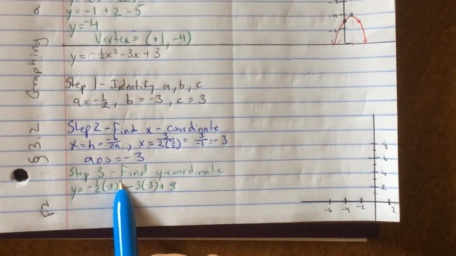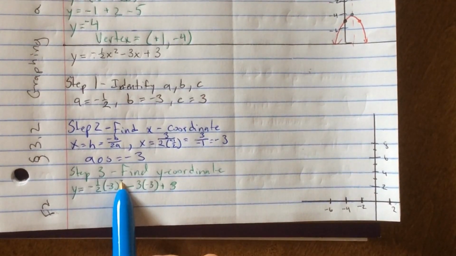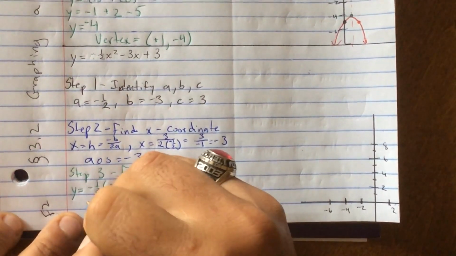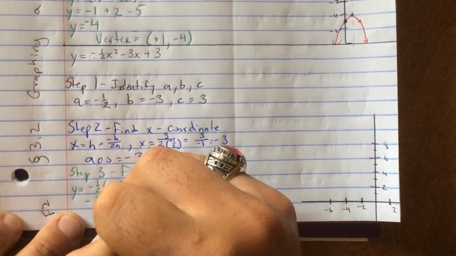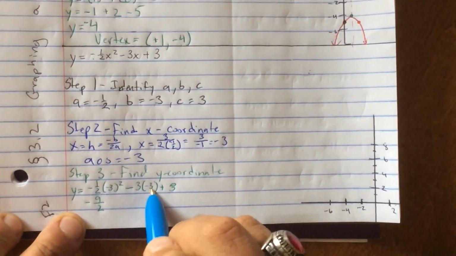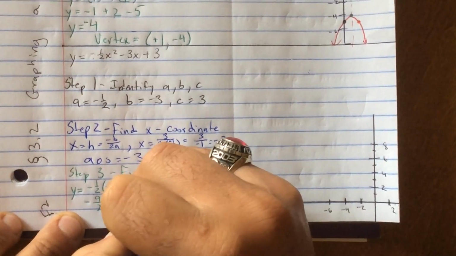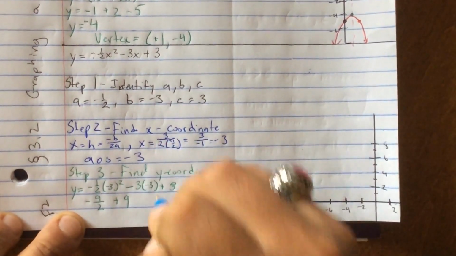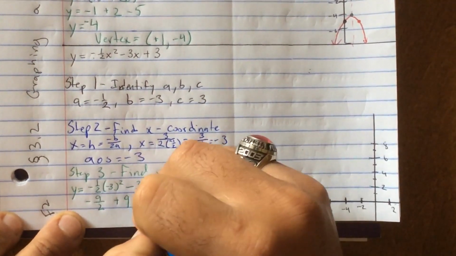Well, negative 3 squared is positive 9. 9 times 1/2 is going to be negative 9 over 2. Negative 3 times negative 3 is going to give us a positive 9. And 3 is just going to be 3.